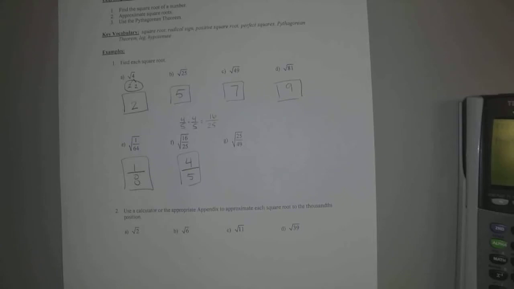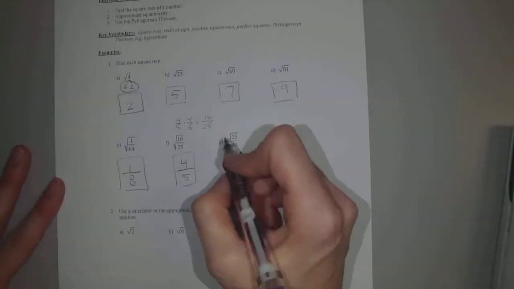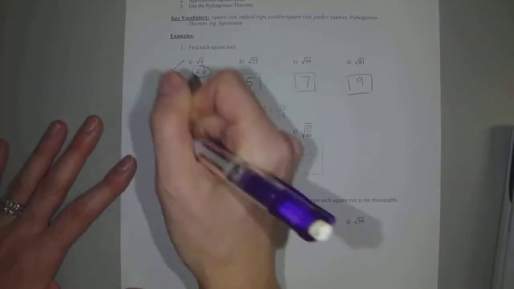All right, what about 25 over 49? 5 over 7. And again, you can just throw that in your calculator. Does anybody have any questions where I got any of those? Because I did those really quick. Any questions? Okay. These are called perfect squares.